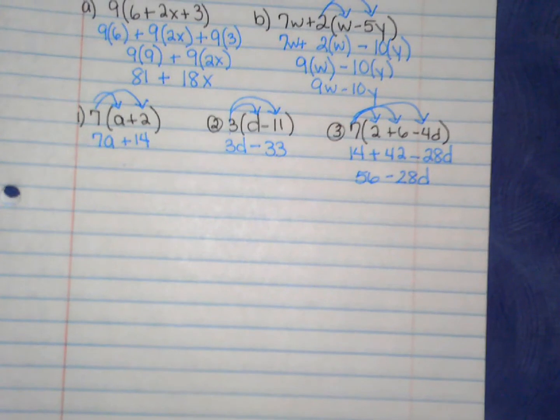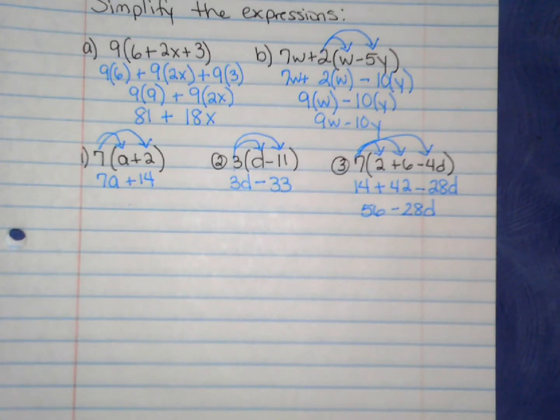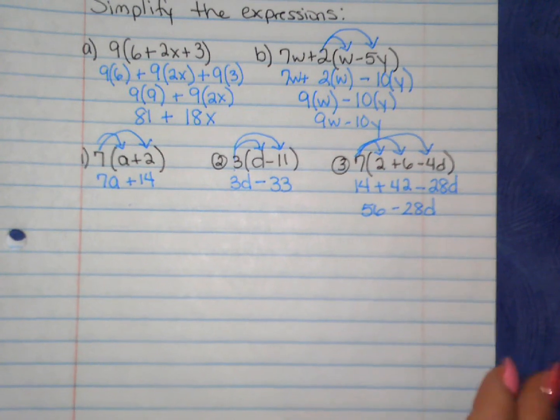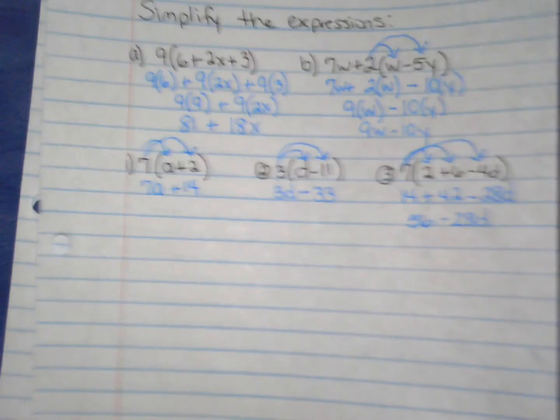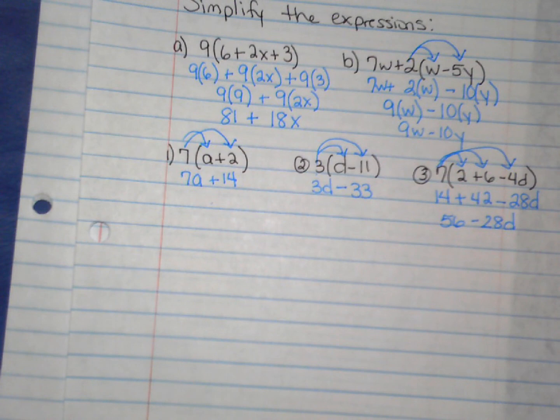All right, so hopefully you guys are getting the idea with distributive property. You're going to have a practice activity as always, and hopefully that will help you get even better. Remember, if you don't do perfect, go back and make corrections after it's graded, okay?